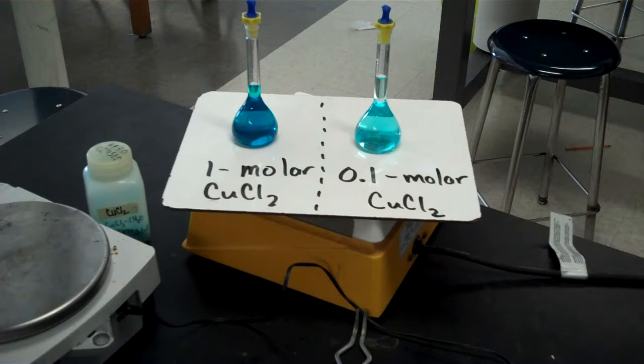Here are 2 solutions of copper chloride. The solution on the left, 1 molar. The solution on the right, 1/10 molar, 0.1 molar. You can see that although they have approximately the same type of color, the 1 molar solution is clearly more concentrated, more moles in each liter of solution. That is a visual example of what molarity means.